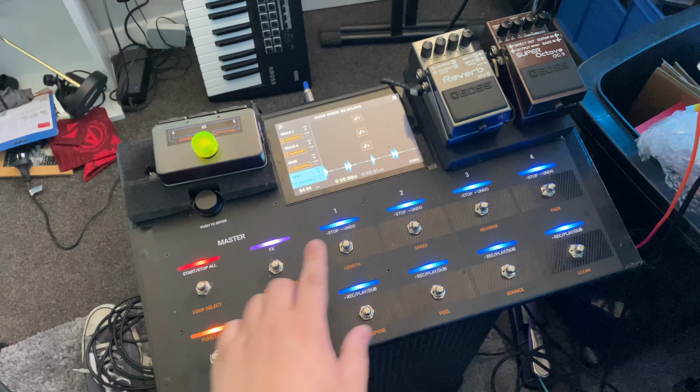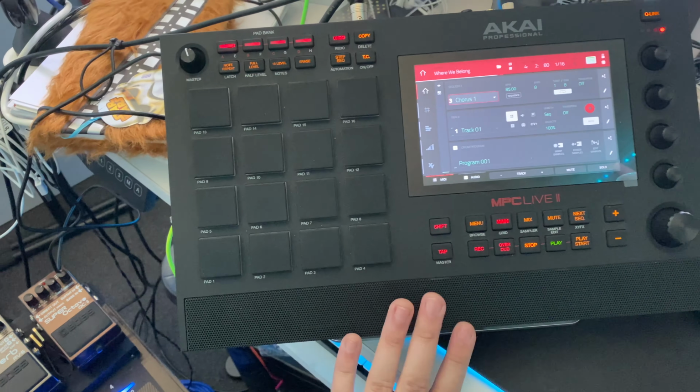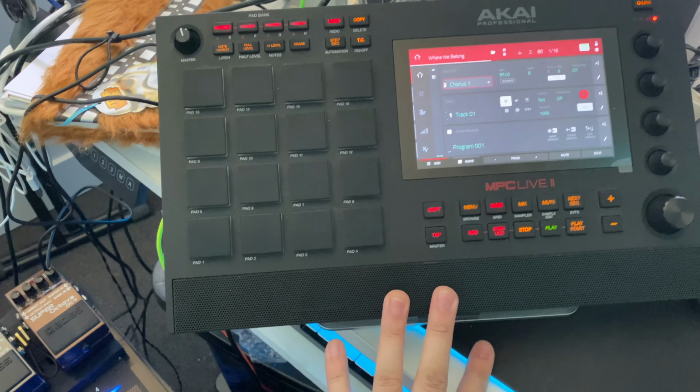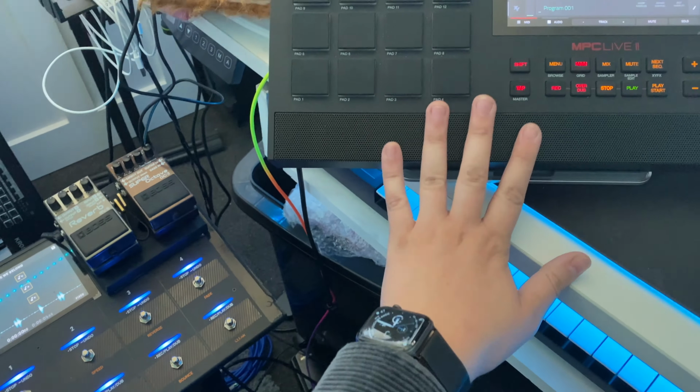Hey team, thought I'd make a little video on my MPC Live II and my Headrush looper board and how I use them together when I'm creating one of my own songs to play live. So you can see down here, I've got my Headrush looper board, and then up here I have my Akai MPC Live II. I'm just doing a little bit of work on the two of them to make sure that they can work nicely together.